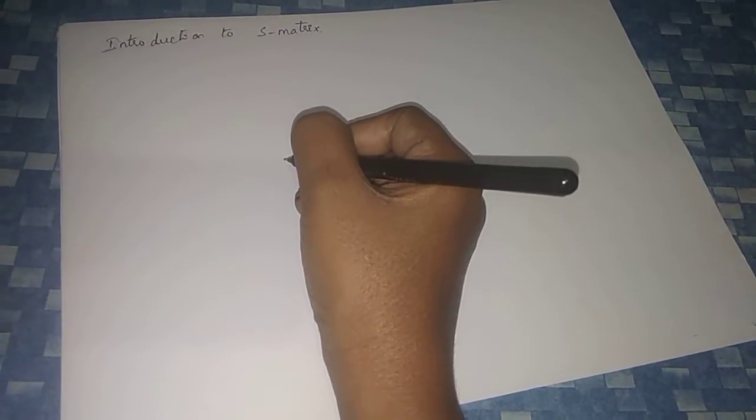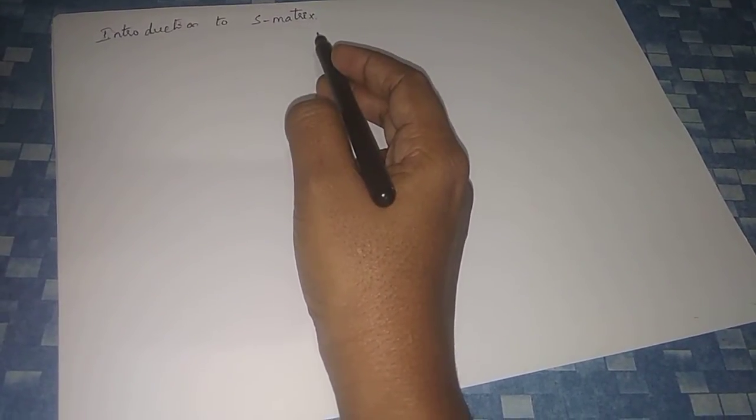So in today's class we'll see what exactly an S matrix is, and what all the parameters it comes with. Okay, so today's class will start with the introduction to the S matrix.